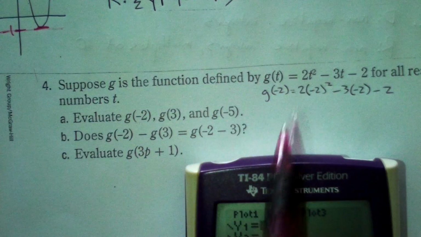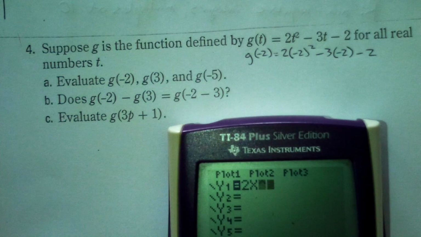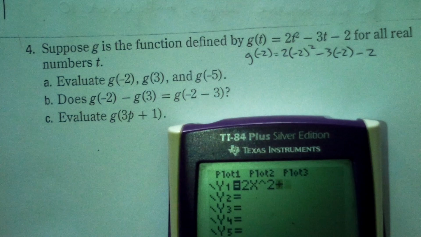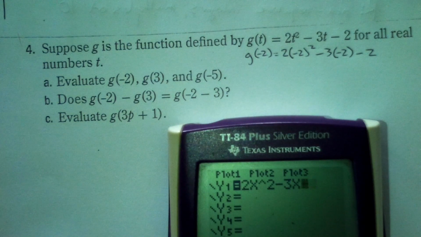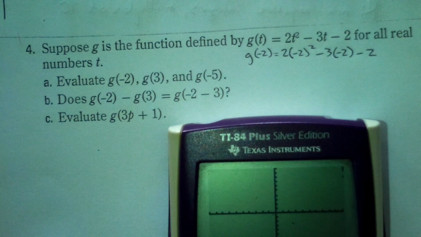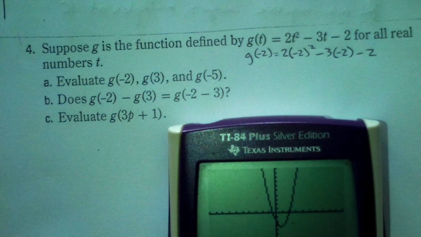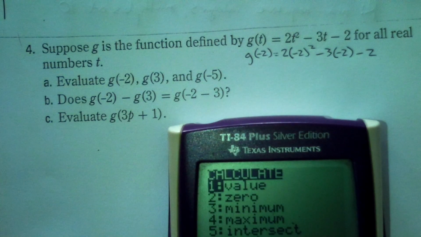So if it's g of 3p plus 1 is equal to 2, instead of the t squared, you would do 3p plus 1 squared minus 3, and then instead of the t again, 3p plus 1, minus 2, and then you'd solve that out. FOIL, remember FOIL? So you'd have to FOIL this, because it'd be 3p plus 1 squared.